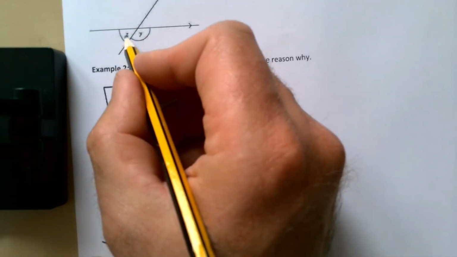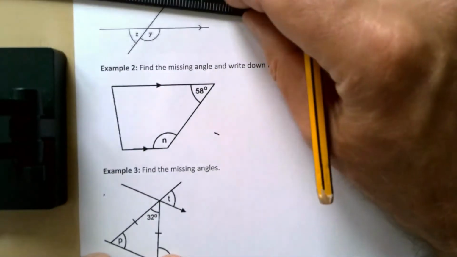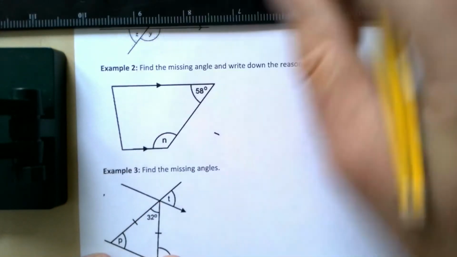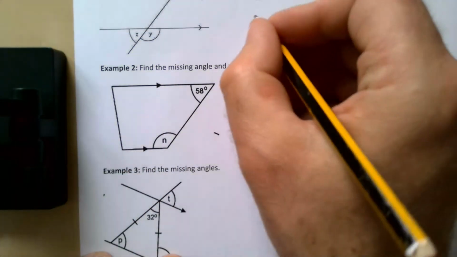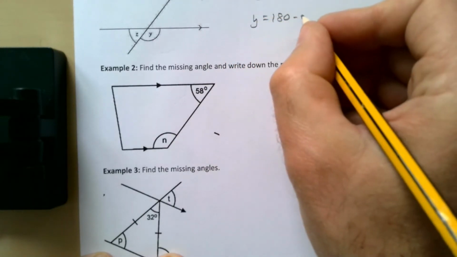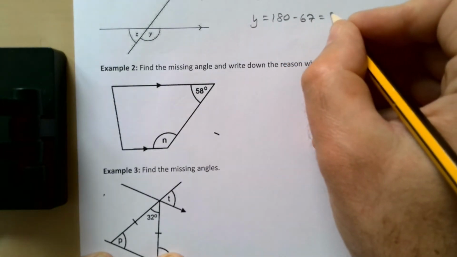And then Z and Y must add together to give me 180. Again, do you see that? Because Z and Y are on a straight line. So Y equals 180 minus 67. And that's going to give me then, is it 113?